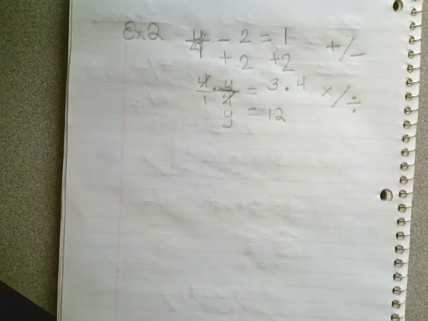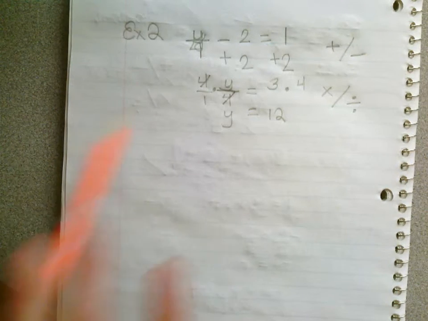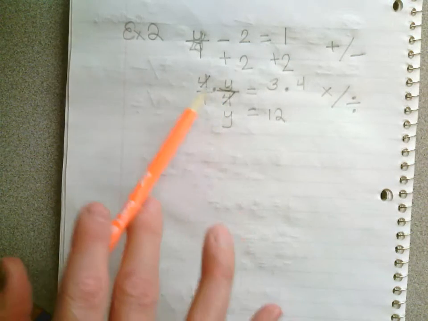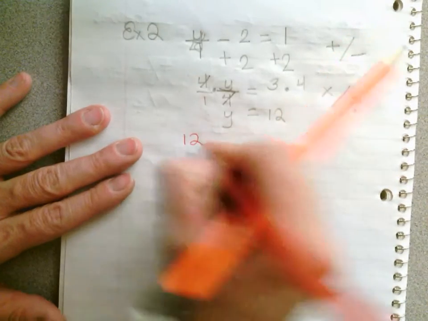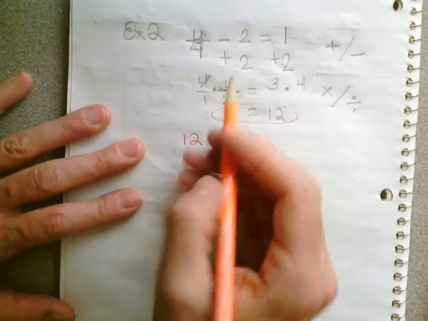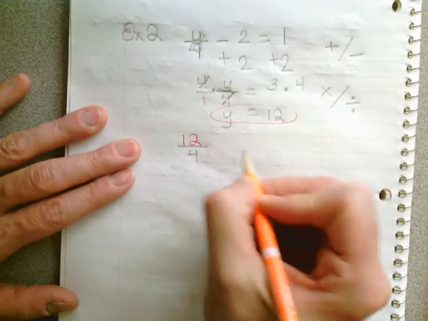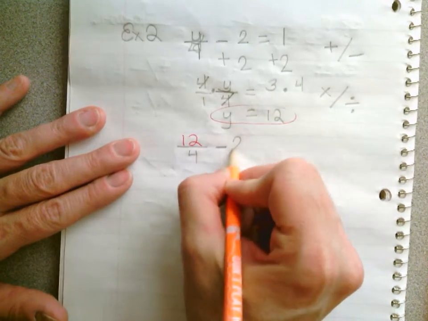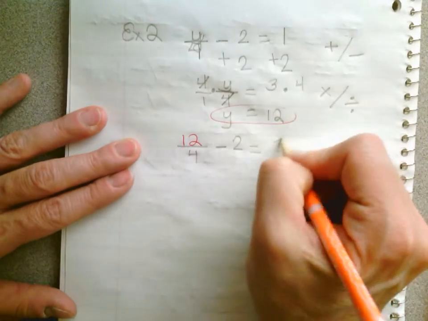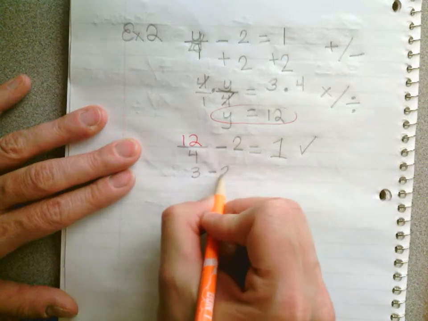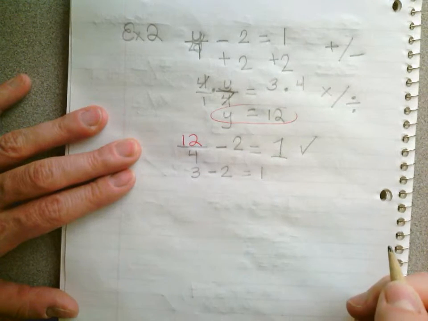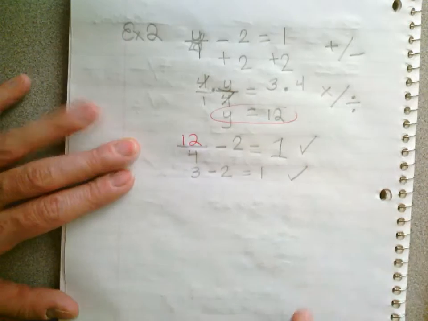You should have come up with a 12. 4 over 1 multiplied by y over 4. The 4's divide evenly into each other, resulting in them canceling. Y is equal to 12. To check that, take your answer, 12, divide it into 4 equal groups, which is 3. Subtract 2 from it. Does that indeed equal 1? Does 3 minus 2 equal 1? Yeah. Wake up, folks.